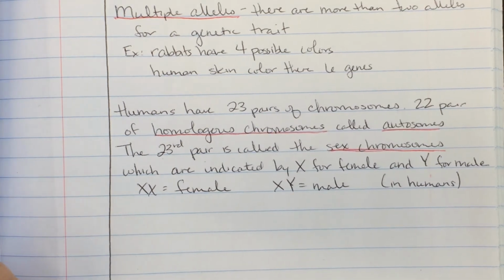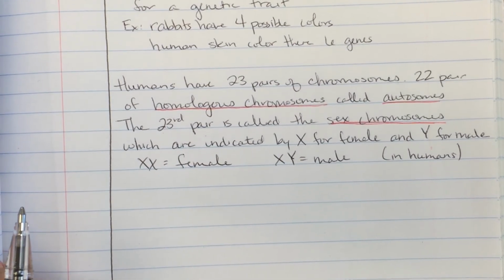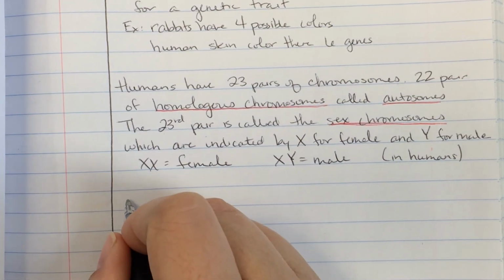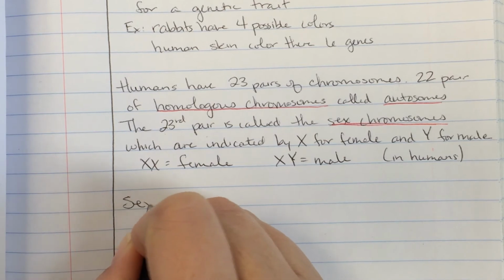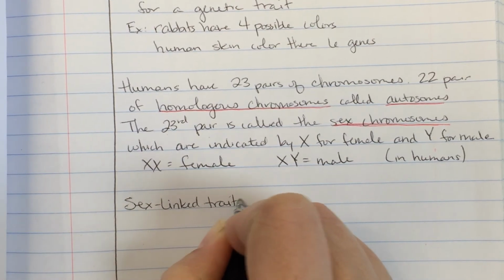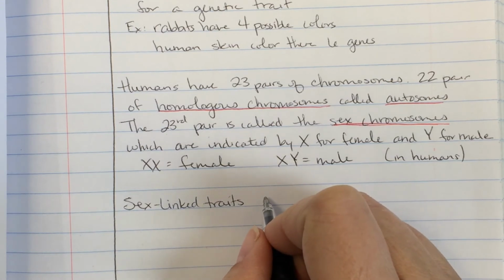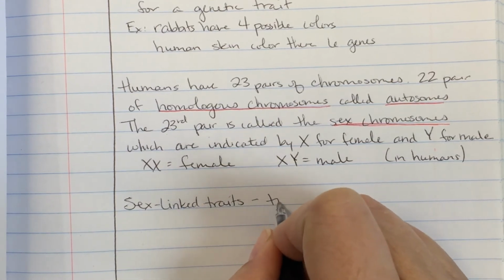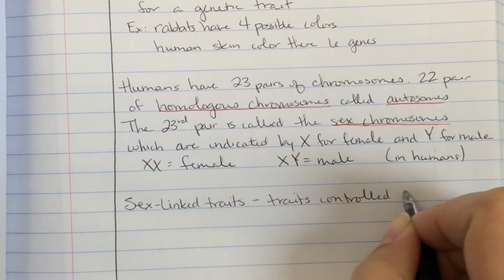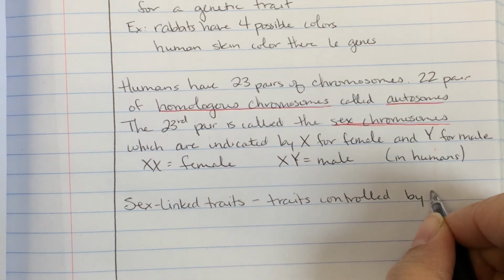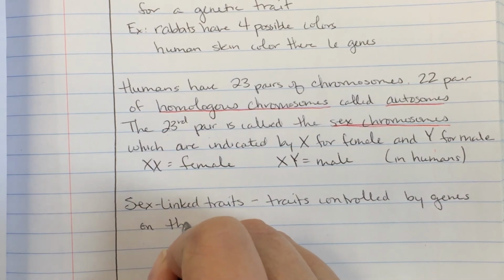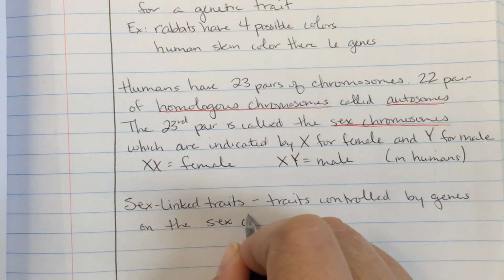Since we have sex chromosomes, we can also have traits that are determined by whether it's carried on the X or Y. We call those sex-linked traits. So traits controlled by genes on the sex chromosomes.